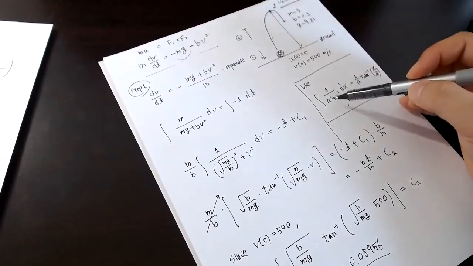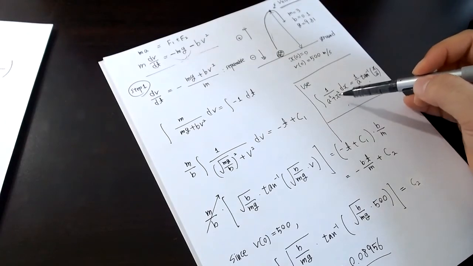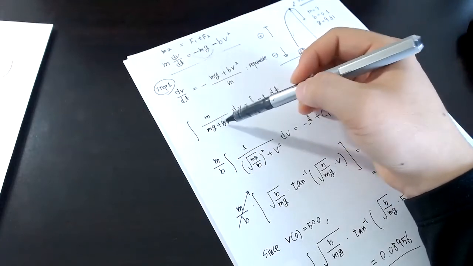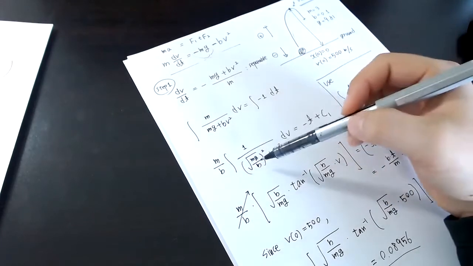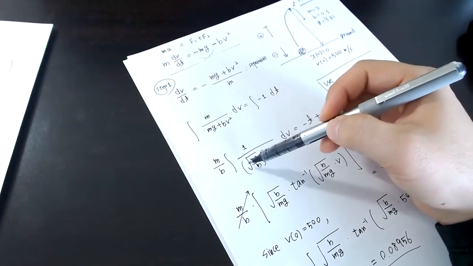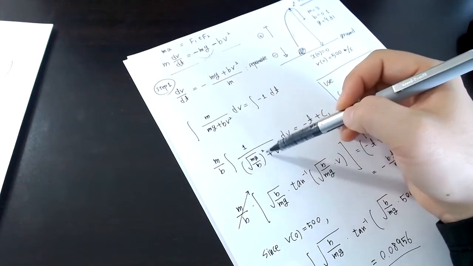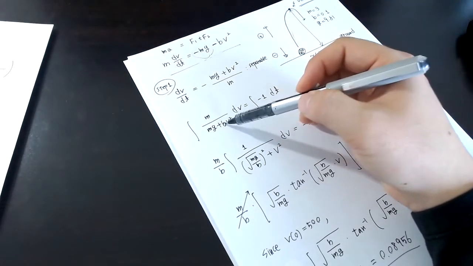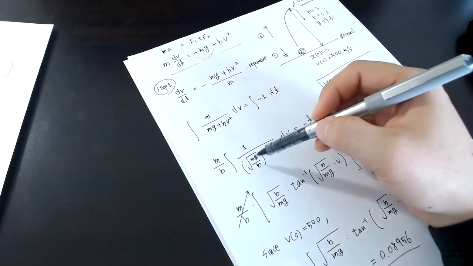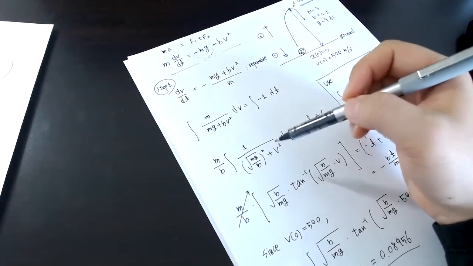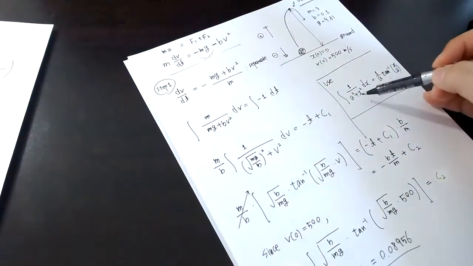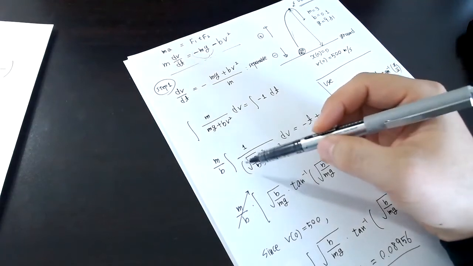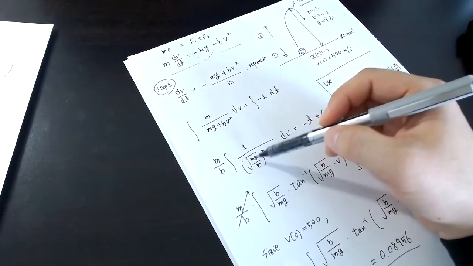So to get the a squared plus x squared form in here, I'll factor the m over b in the fraction, and then the mg becomes the square root of mg over b, squared. Once we factor out the m over b in the fraction, we're gonna get mg over b. But to match the form with a squared plus x squared, we can express mg over b as the square of the square root of mg over b.